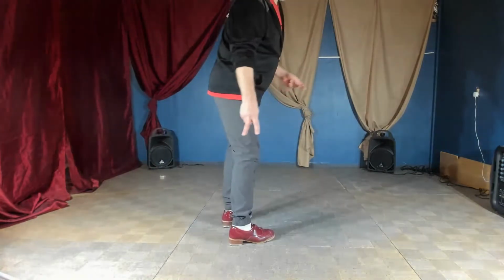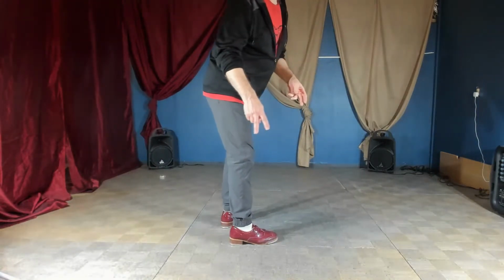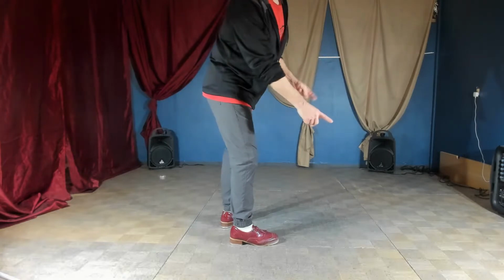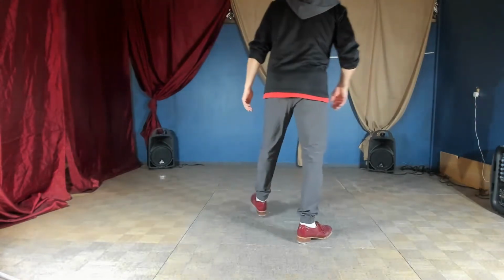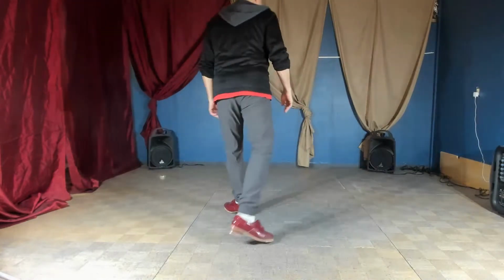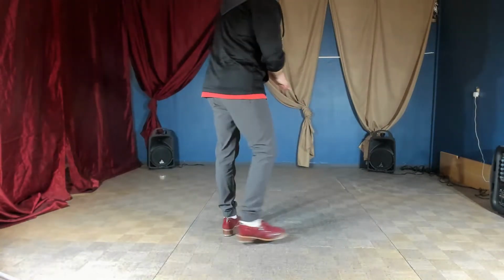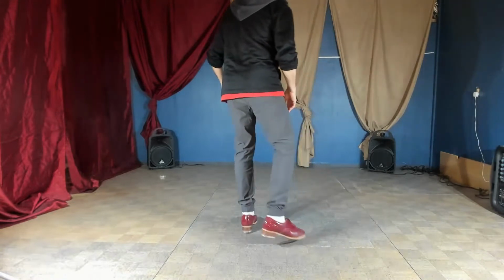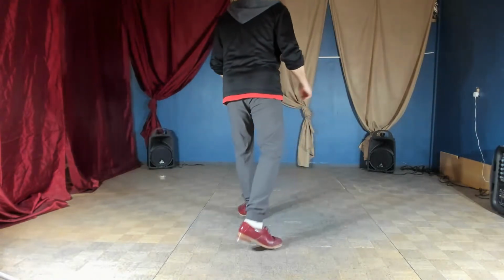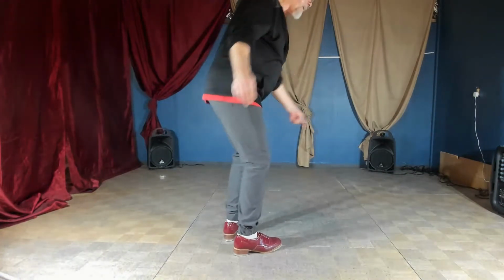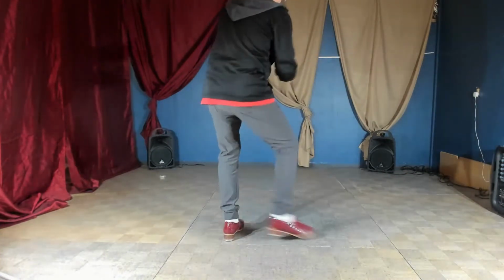Just the second idea. 1, 2, 1, 2, 3, 4. Now put the first and the second together. 1, 2, 1, 2, 3, 4.